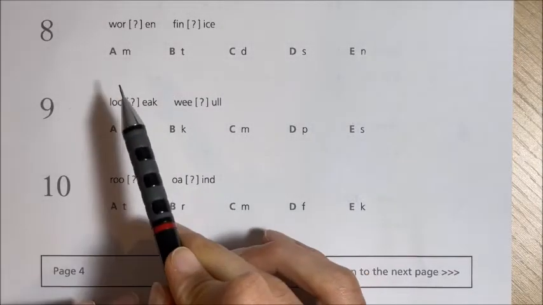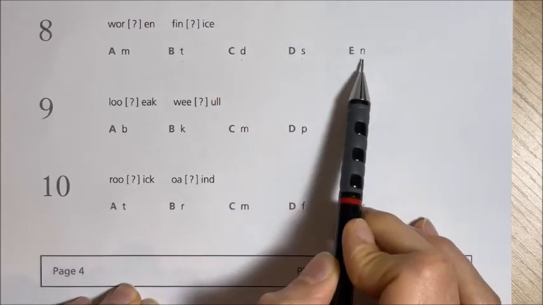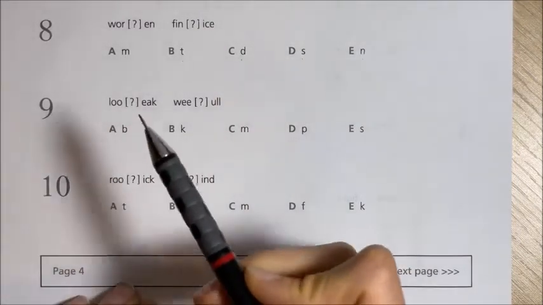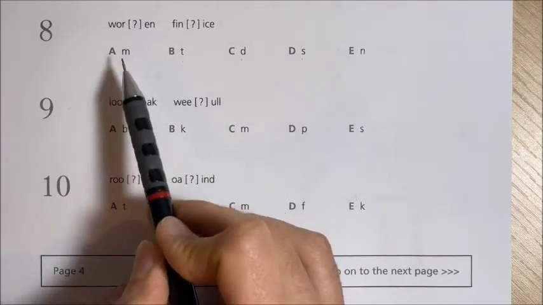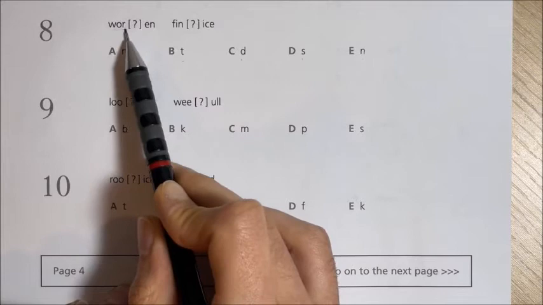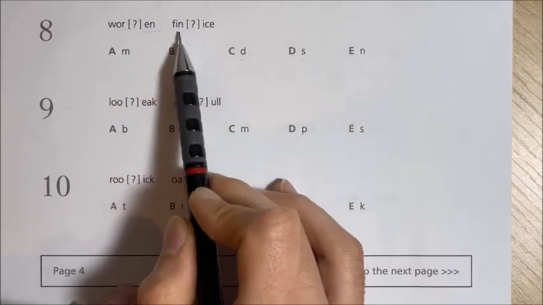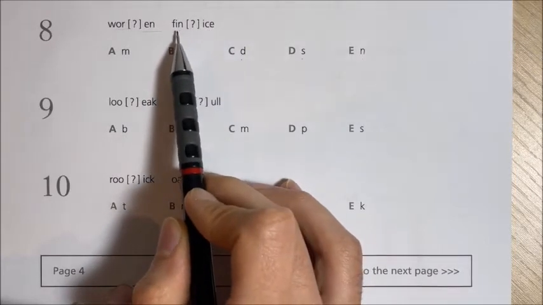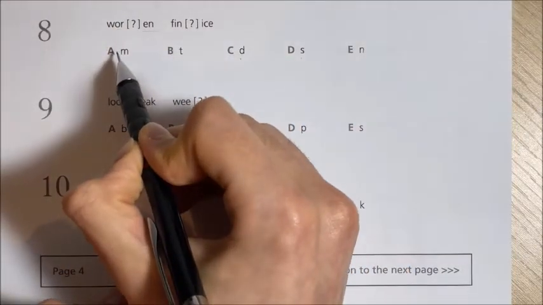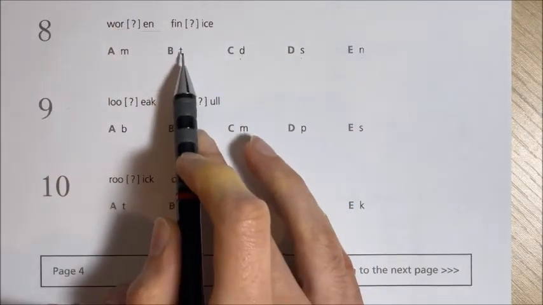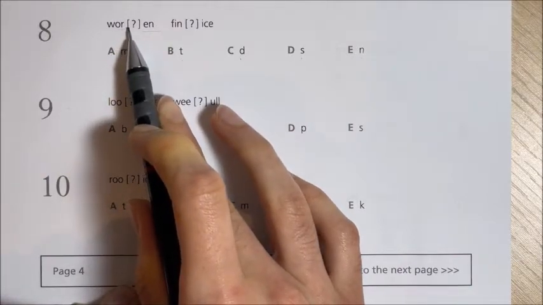In this question, we have the options M, T, D, S, and N. Let's try them one by one and see which one fits best. If we put the letter M into the first bracket, we get the words worm and men, which both make sense. However, when we put it into the second bracket, we get film, which is not a word. So we know that the answer cannot be M.